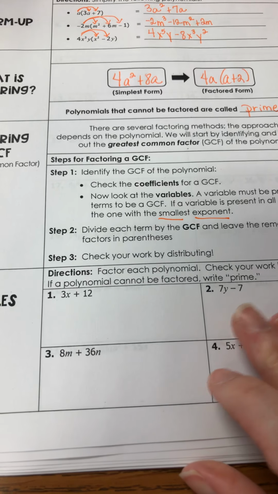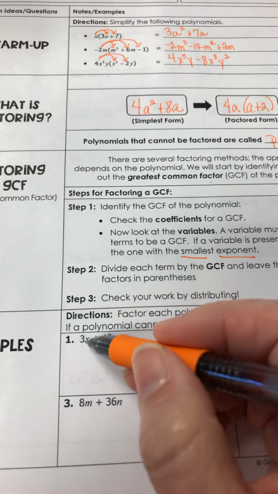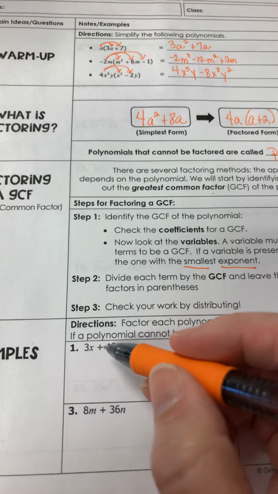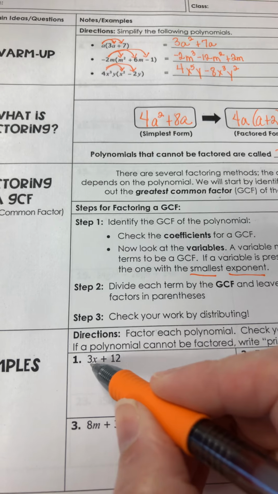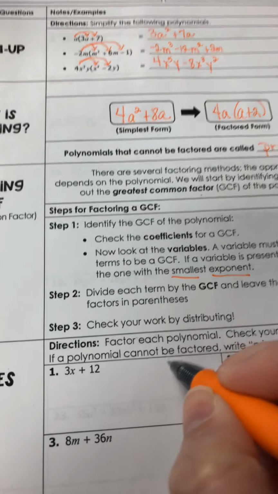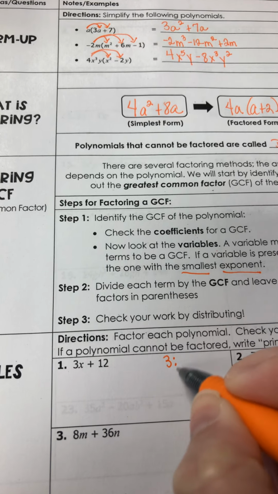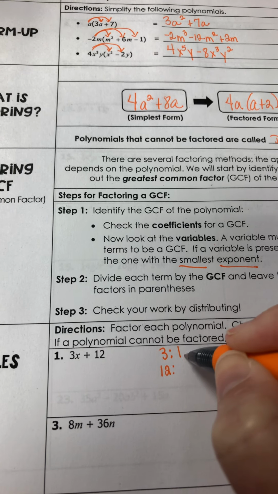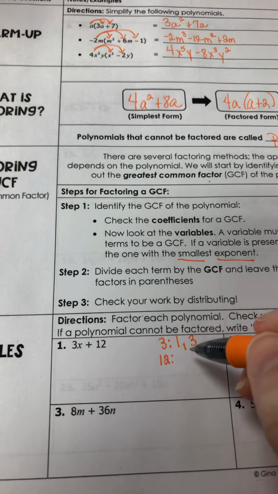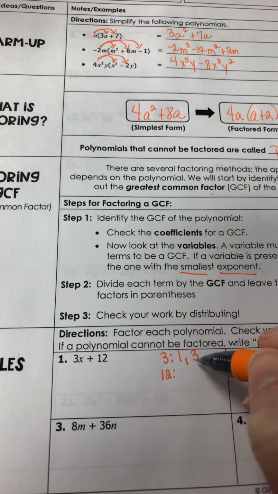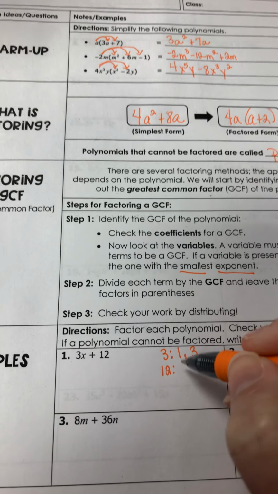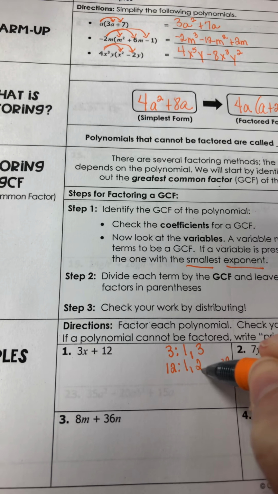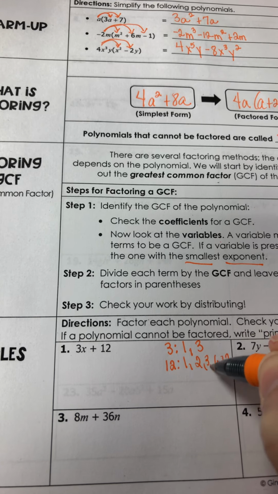Okay, let's look at number 1. We have the simplest form, 3x plus 12, and we want to factor this using a GCF. First, look at your coefficients. You have 3 and 12. Now, the greatest common factor between 3 and 12 is 3. But if you don't know that off the top of your head, you need to list the factors of 3. Factors are the numbers you multiply together to get 3. 1 times 3 is 3. And then list the factors of 12. 1 times 12 is 12. 2 times 6 is 12. And 3 times 4 is 12.